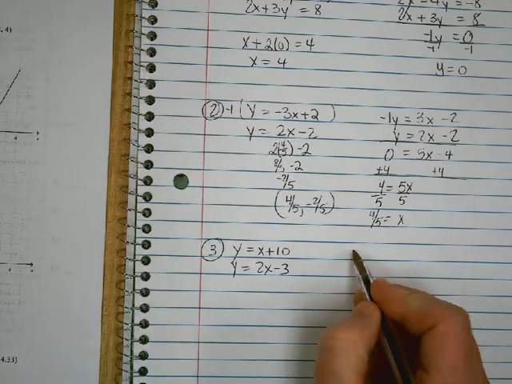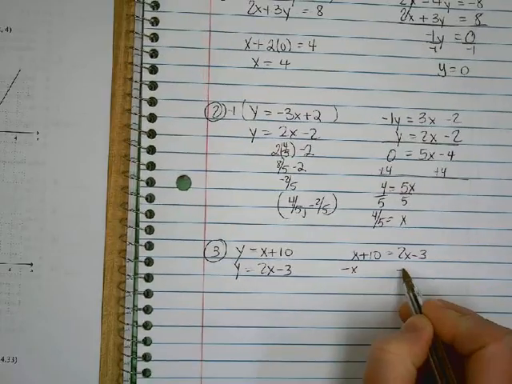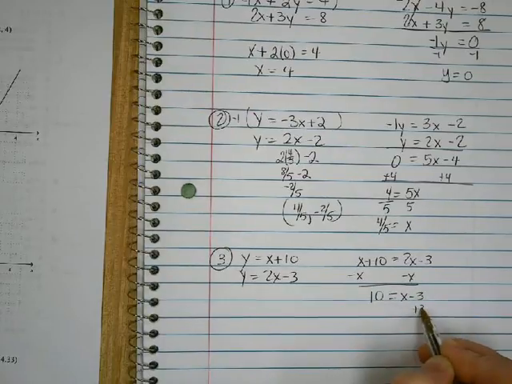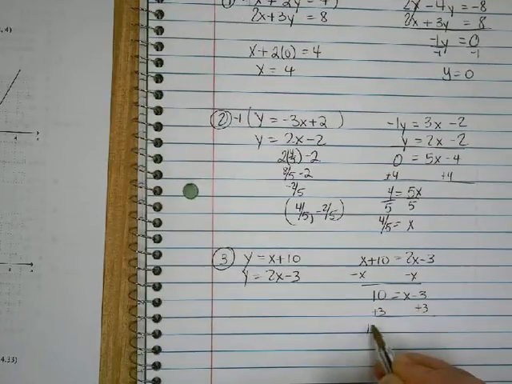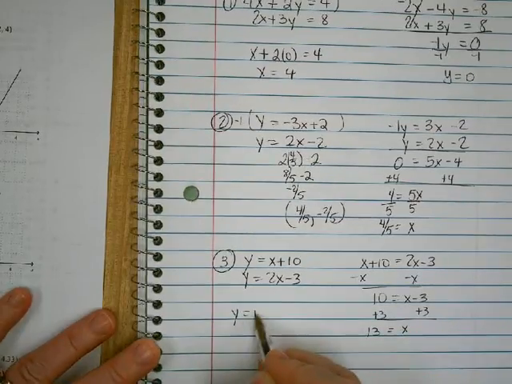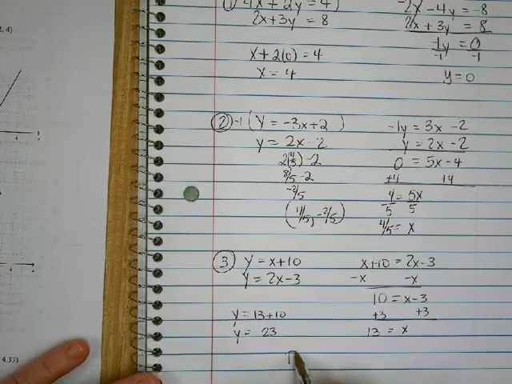Substitution. X plus 10 equals 2x minus 3. Subtract x from each side. 10 equals x minus 3. Add 3. 13 is equal to x. Then when you plug that back in, you get 23 for y. Answer choice B.